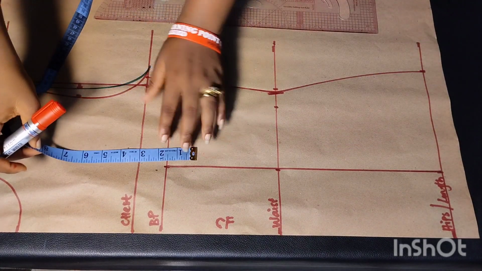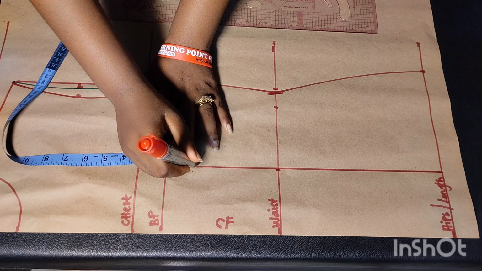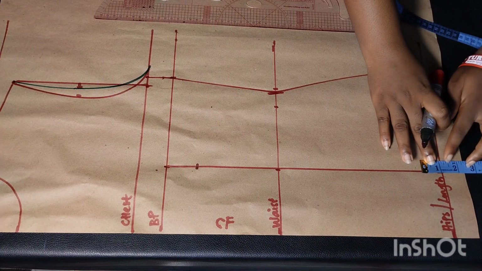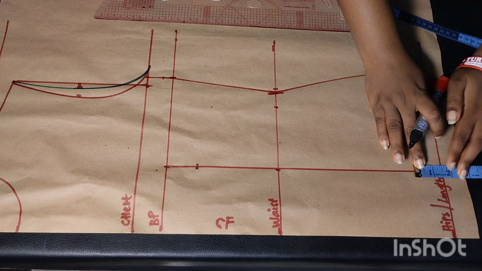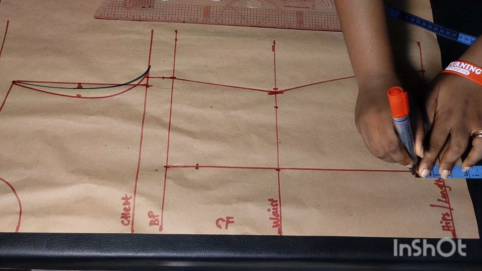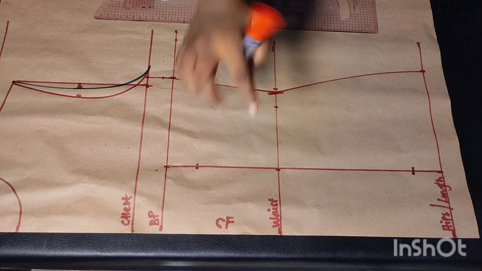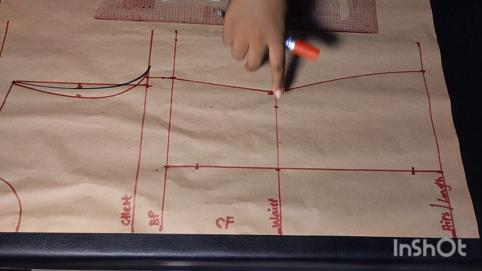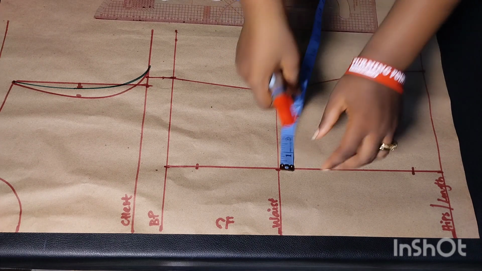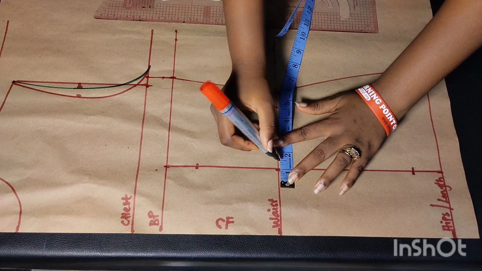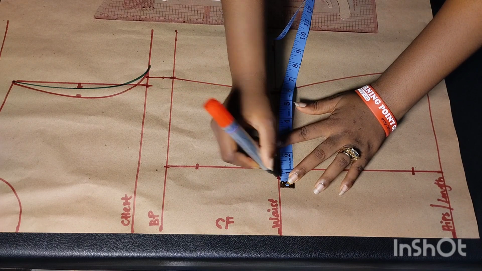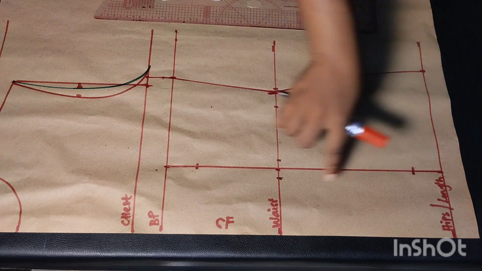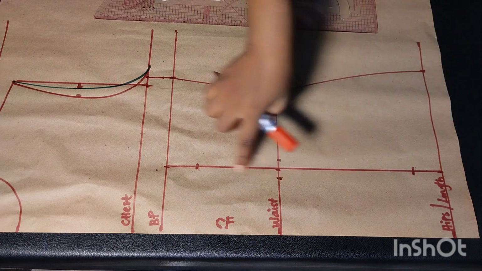So now from my bust point line I'll be coming down by 1.5 inches. You can come down by 1 inch, and from my hip line I will be going up by 1.5 inches. Alright, so this is where my dart is going to start and end, this point that I just marked. Remember that we added an extra 1 inch on our waist measurements for our dart. I'll be dividing that 1 inch by 2, and I'll mark 1/2 inch on both sides of these lines on my waist, and I'll connect these points like so using my ruler.